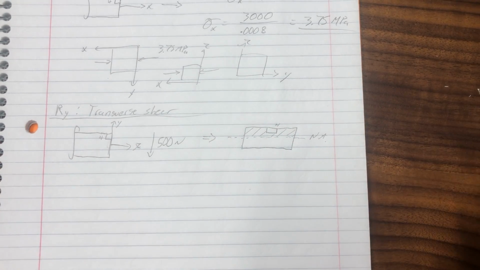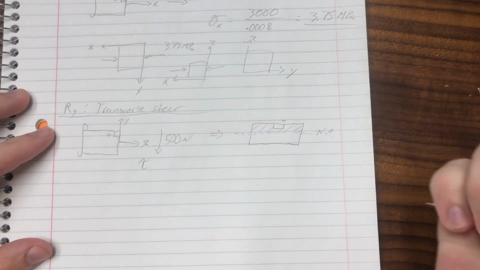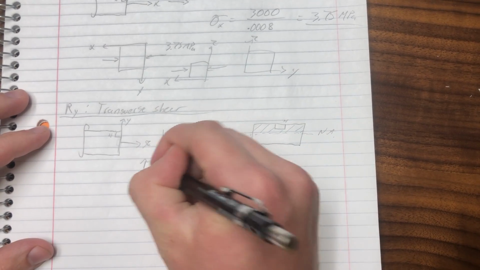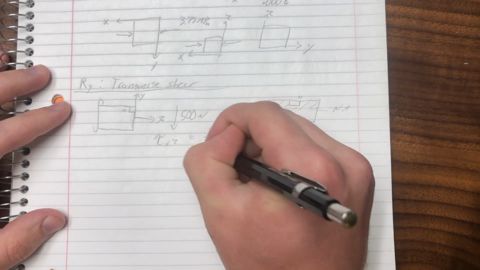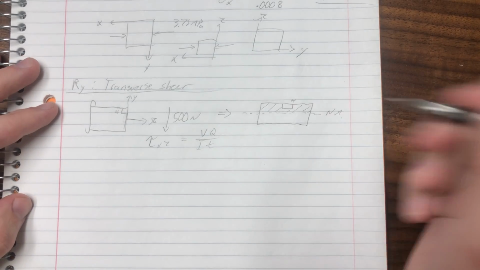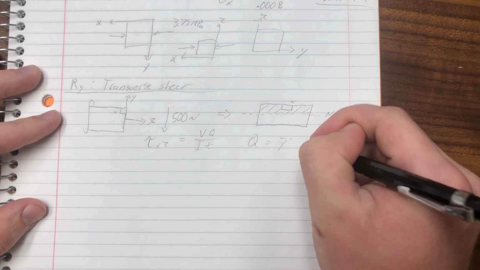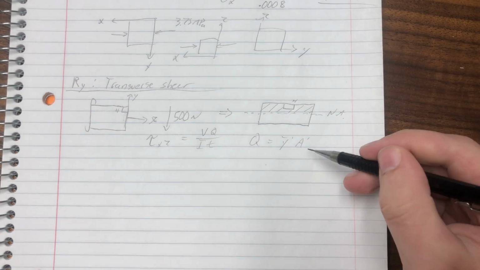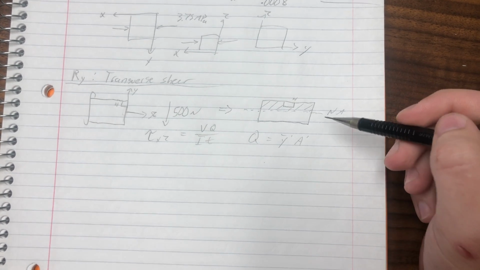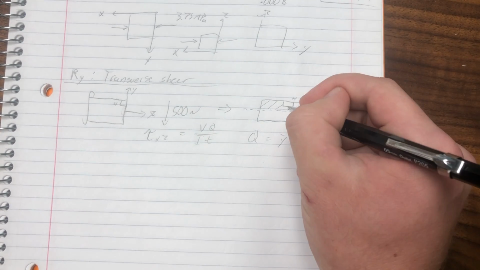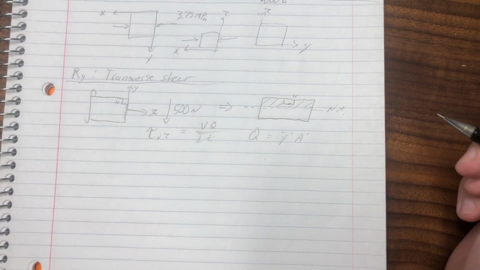that we're looking at. And so the formula for transverse shear in the XZ is going to equal VQ over IT. And V is the load, Q is Y bar prime times A prime. A prime is the outer area, and Y bar prime is going to be the distance from the neutral axis to the center point of the shape you're looking at.